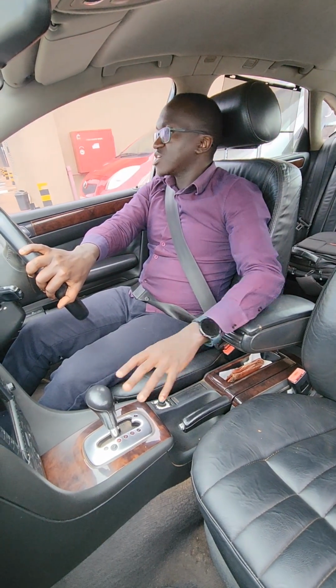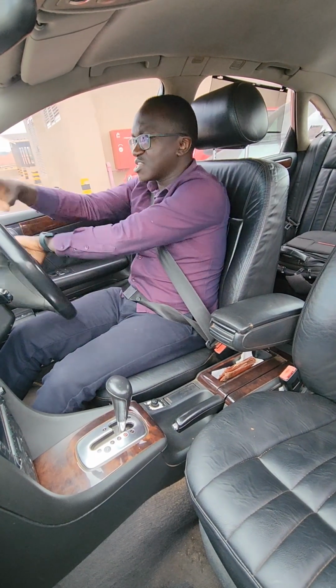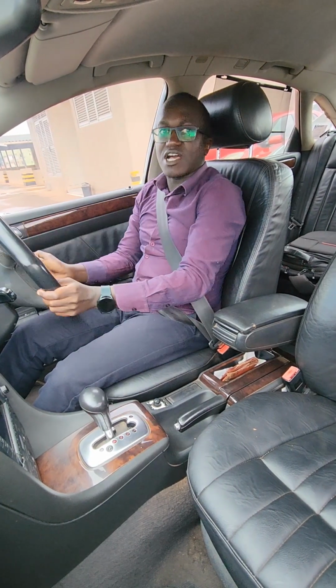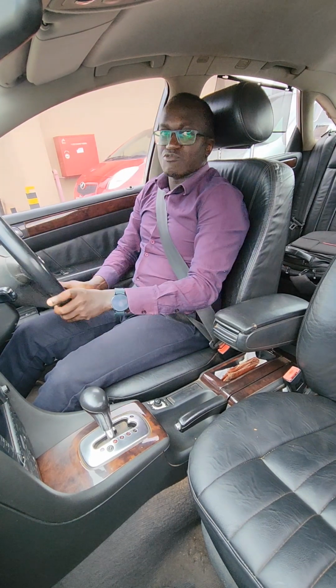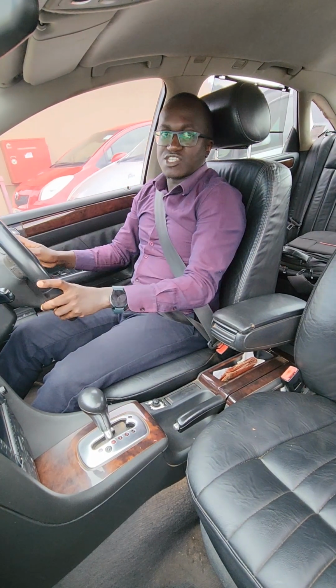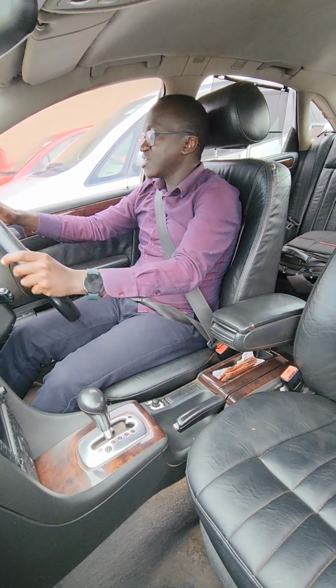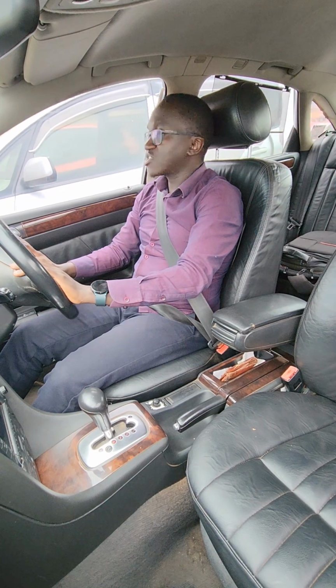This way everybody will be happy on the road. The road accidents that are a result of poor visibility will be eliminated just by learning the proper use of headlights.